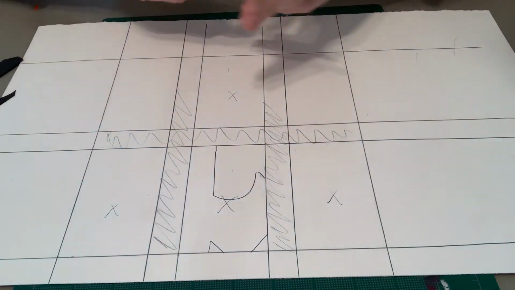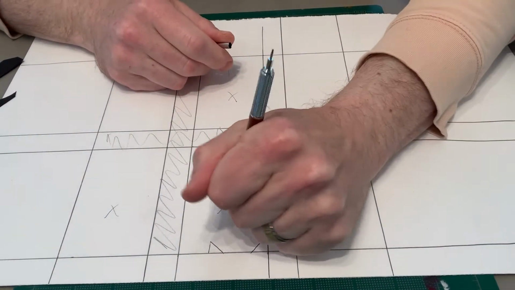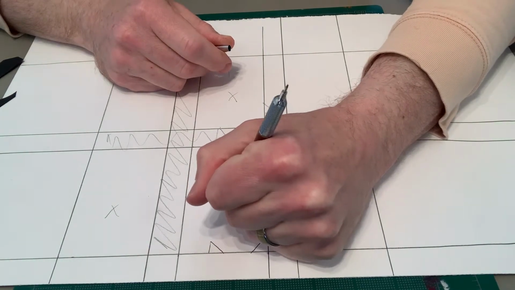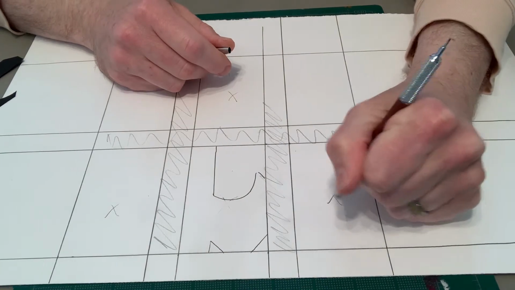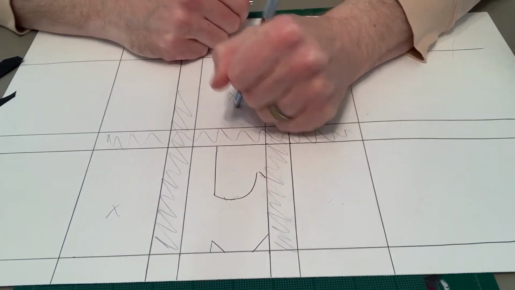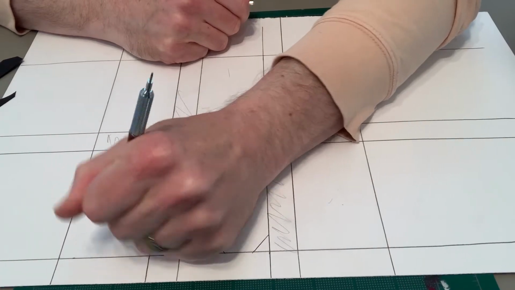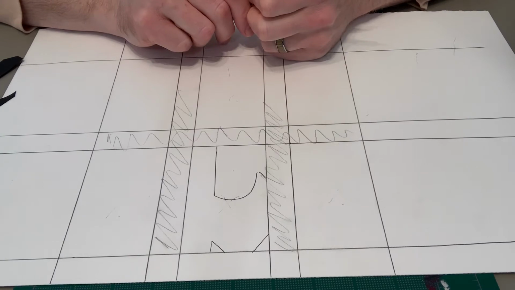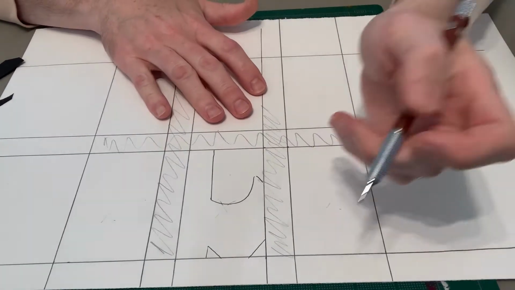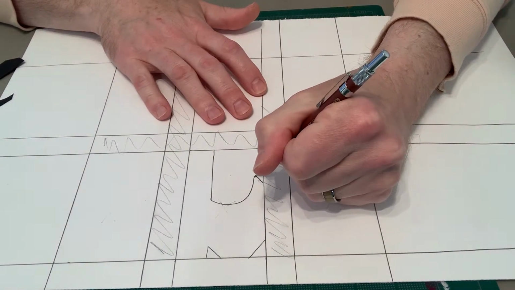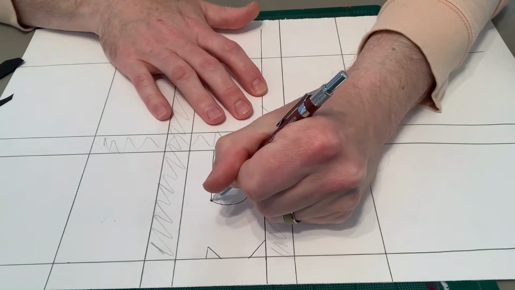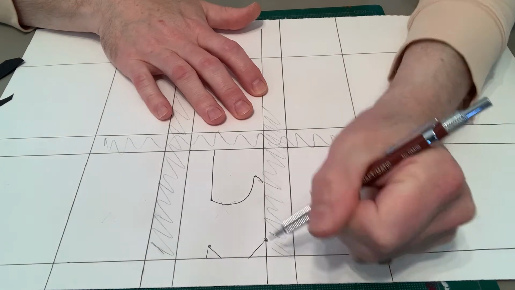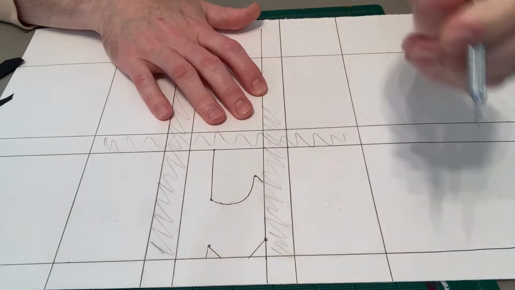So I've got something like this, and I'll use my eraser to erase out these X's that I put in there to show you these bounding boxes earlier. Next, what we're going to do is establish some transfer lines. The way I want you to think about this is that every corner is an event. So I'm going to put a little dot at every corner that I've got, every spot where a change happens.